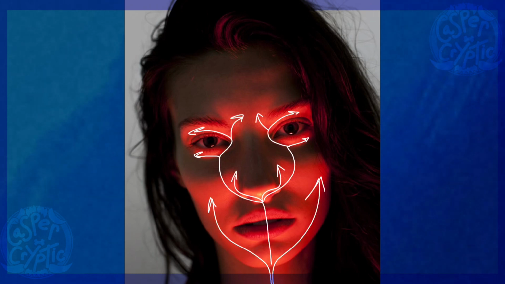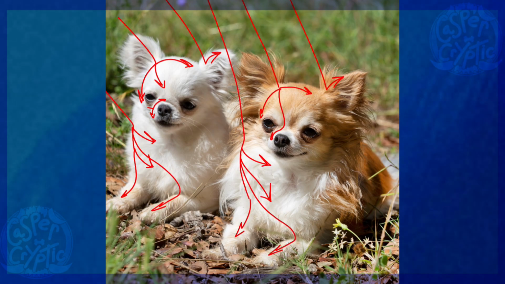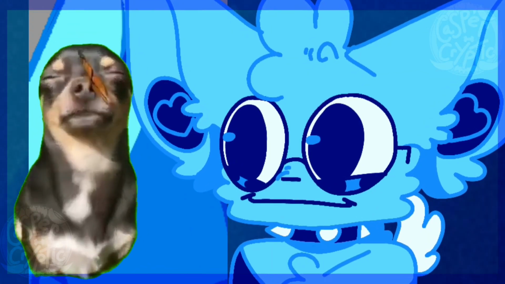The light is blocked by the nose, cheeks, and lips, such as a rock in a stream can split the stream in two. Same with these two chihuahuas in a less harsh light. The sunlight spreads around their fat heads and tiny bodies. No, that wasn't an excuse to show you pictures of chihuahuas. You're delusional. Stop making things up.